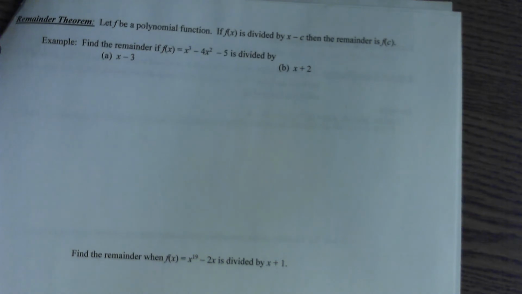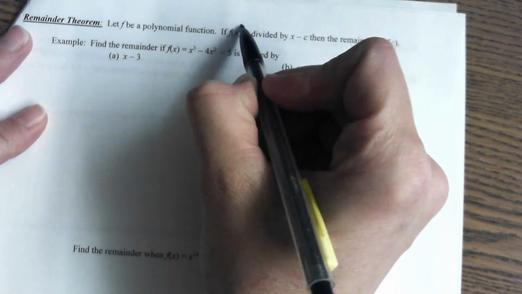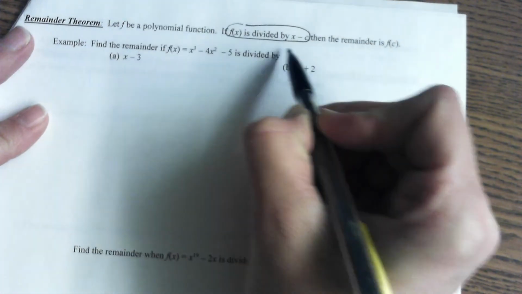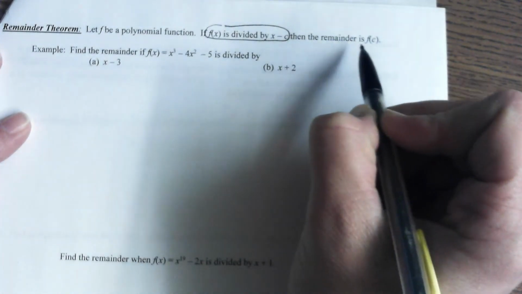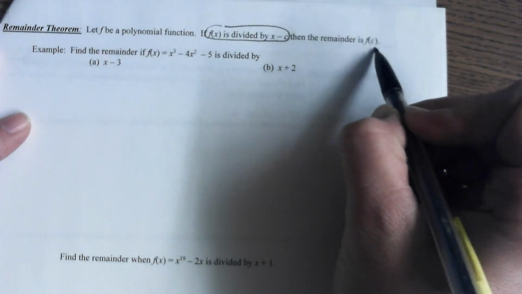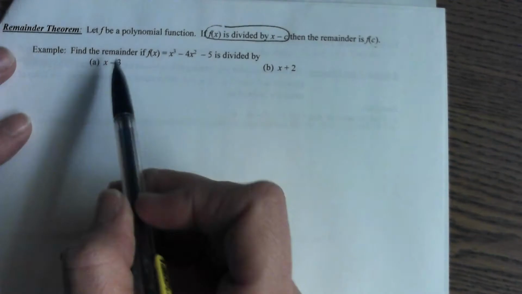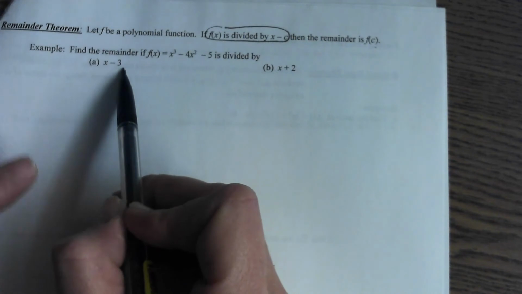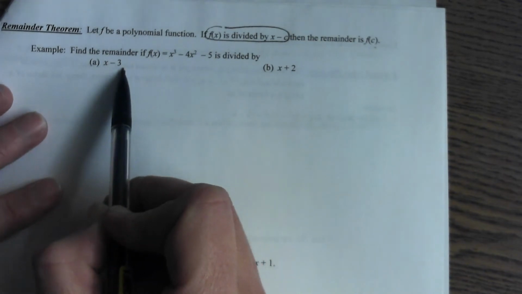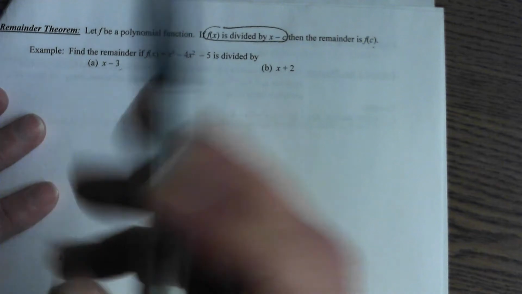All right, so your remainder theorem is what we've been talking about. When you take a function and divide it by a factor, the remainder should be the same as whatever f of that root would have been. So in this case, x minus 3, if I want to find what the remainder is supposed to be, I plug in a 3.